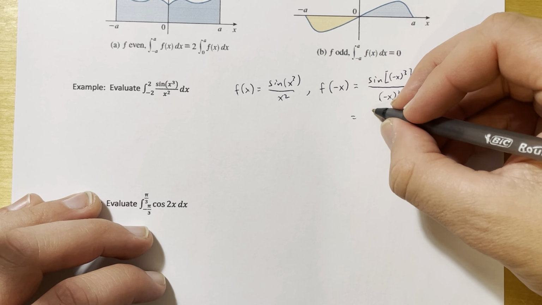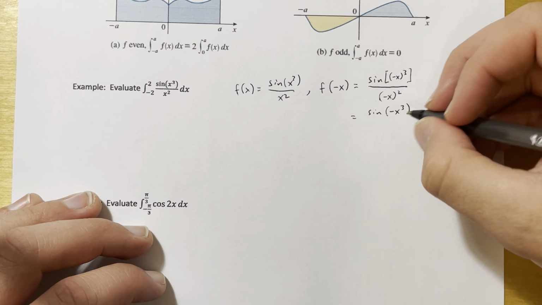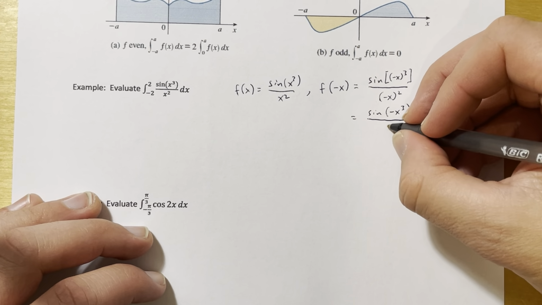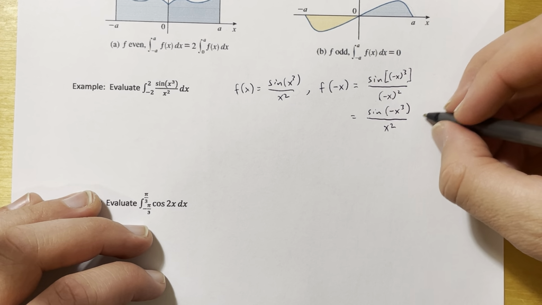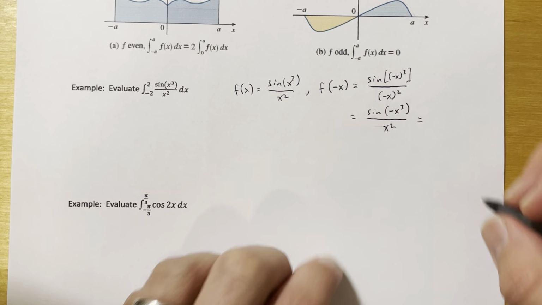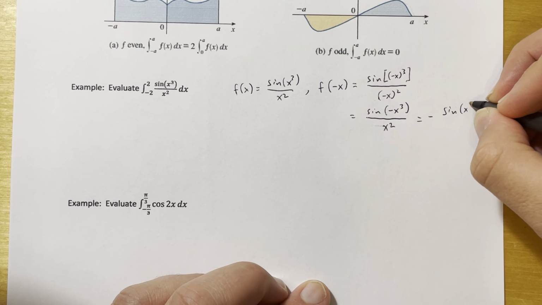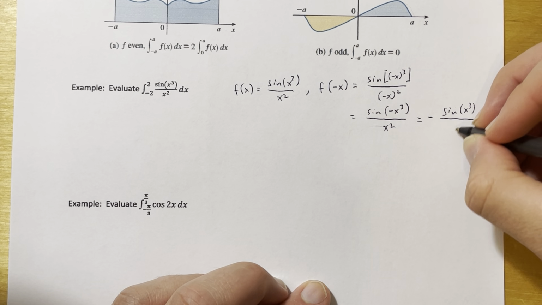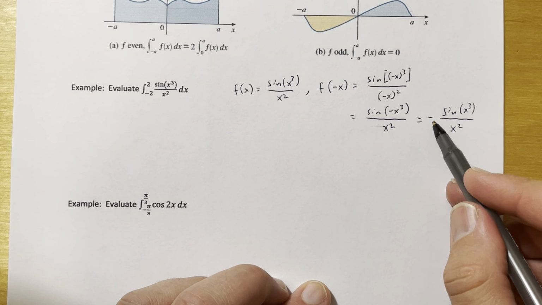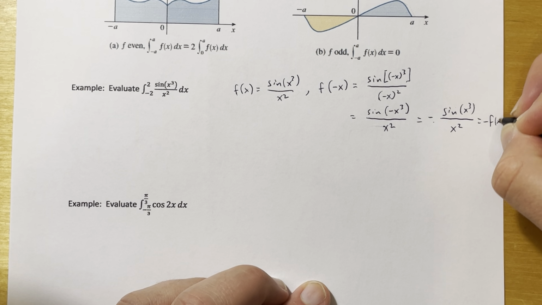But negative x cubed is just literally negative x cubed, and negative x quantity squared is the same thing as x squared. Finally, the sine function is an odd function, so negatives can be brought out of the sine, and it gives me this, which is the opposite of the function I started with. That's equal to negative f of x.